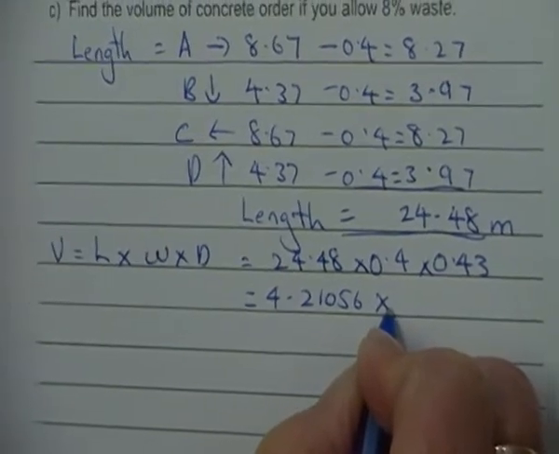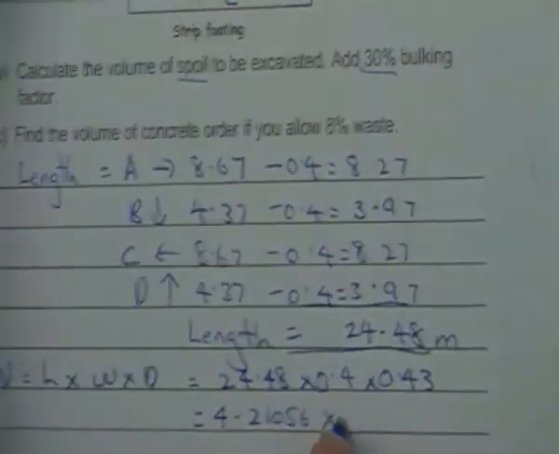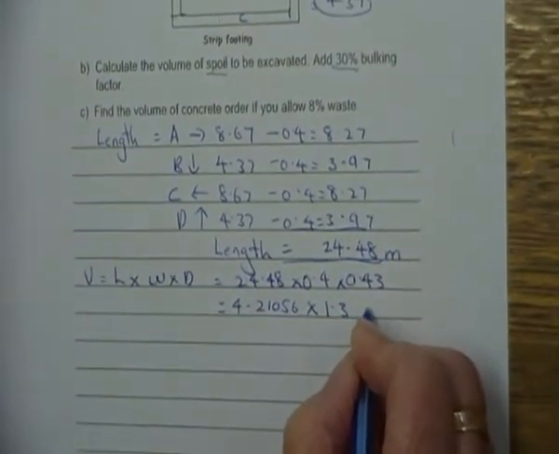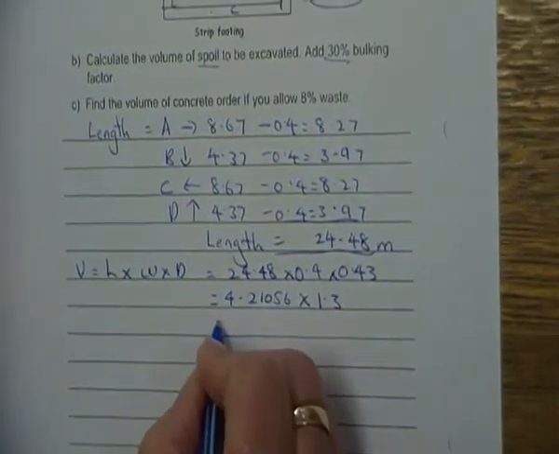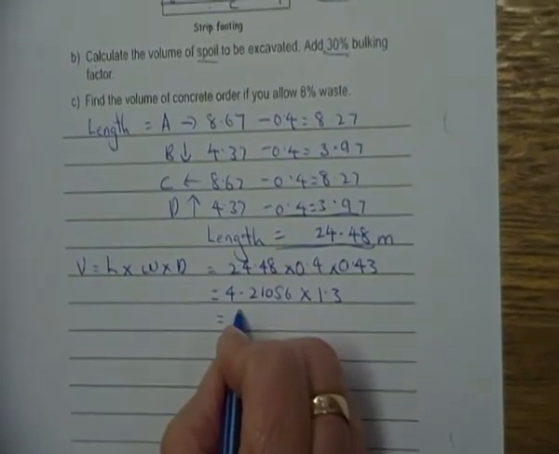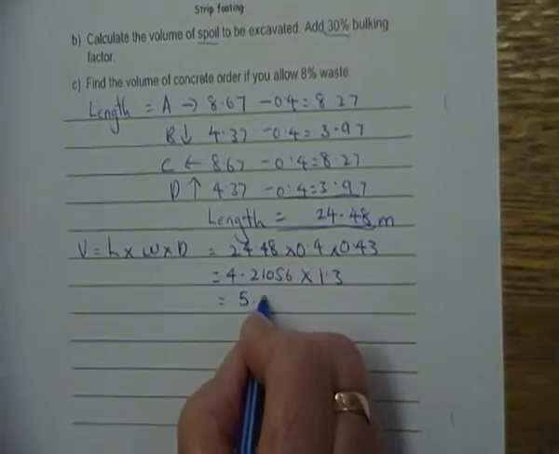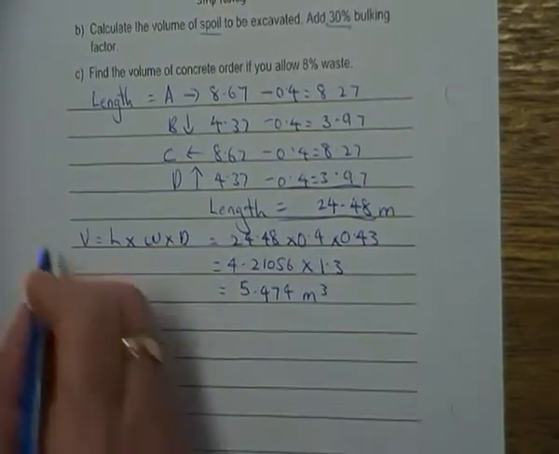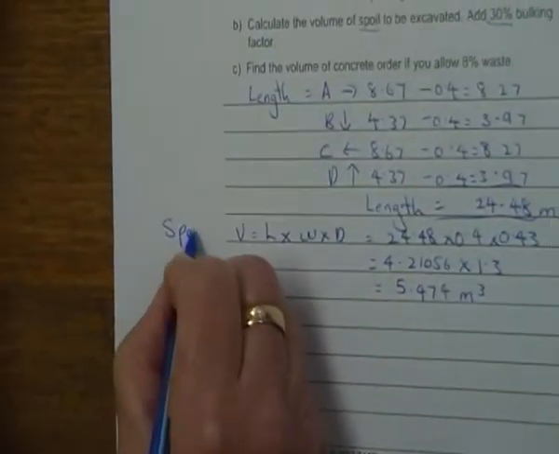Now I've got a bulking factor of 30%, so I'm timesing it by 1.3. And that will give me 5.474 metres cubed. So that's my spoil.